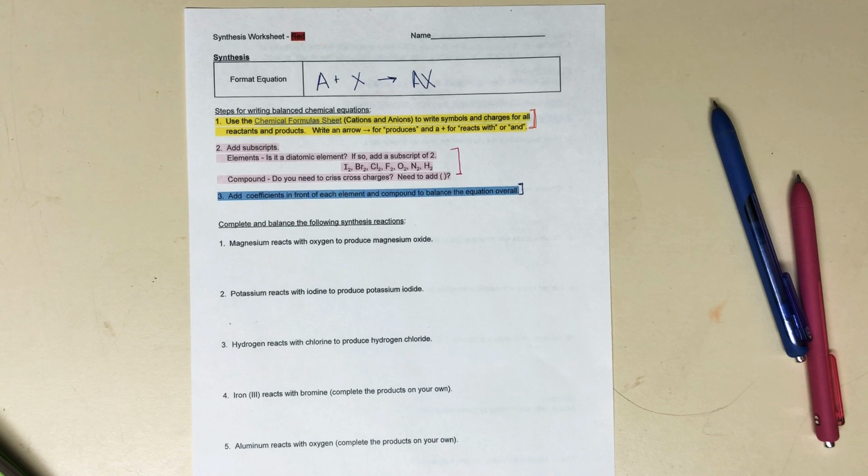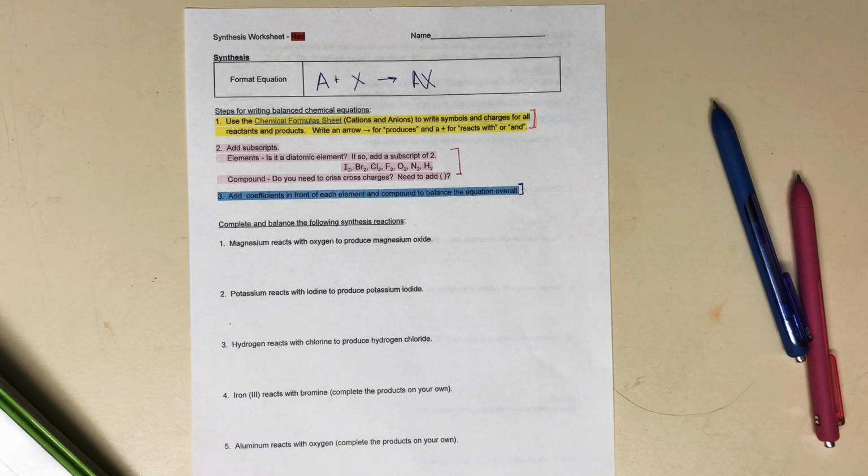Okay. So now we're going to complete and balance the following synthesis reactions. Step number 1. Using my chemical formula sheet, write the symbols and charges for all reactants and compounds. Write an arrow for produces, a plus for reacts with, or and. So anytime it says and or reacts with, we're going to say a plus. So first I'm going to underline what I need to replace with symbols.